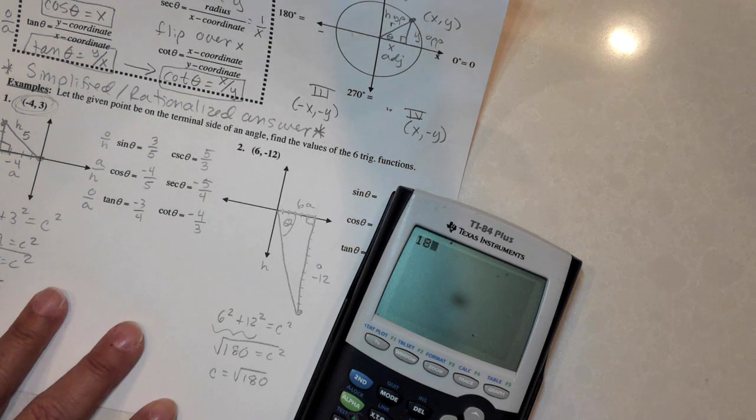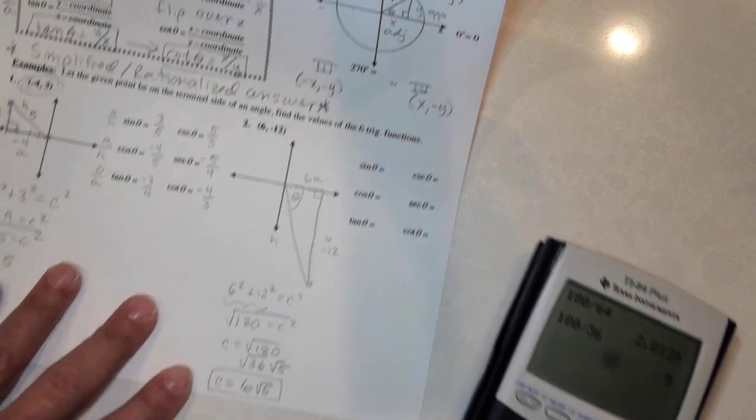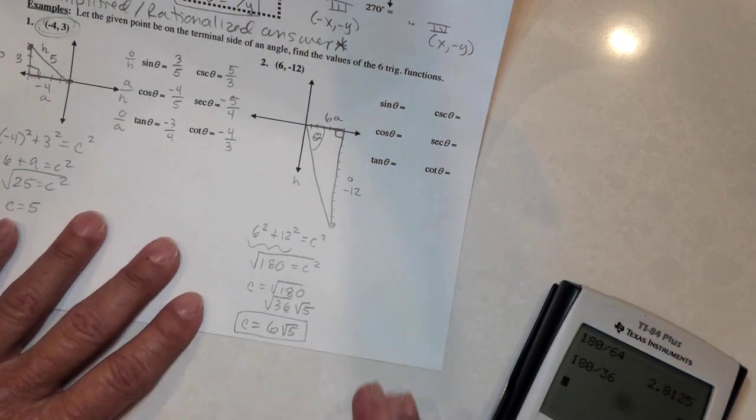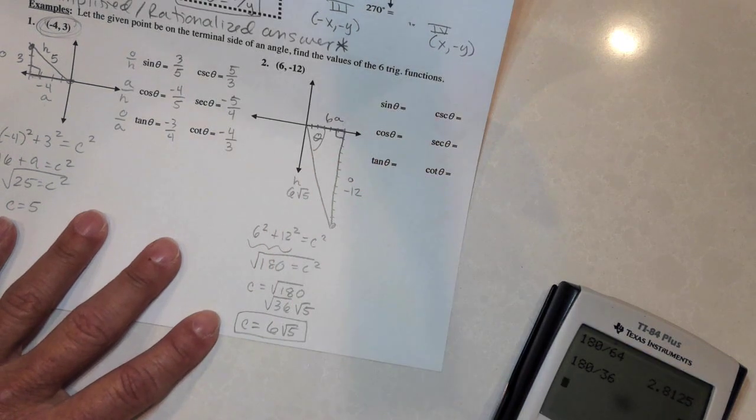Oops, let's say I took 180 and I want to check. Does 64 go in there? No. What if I take 180 and I try 36? I keep making that mistake. So 180 divided by 36. Boom, awesome. So if this breaks into 36 and 5, that means my hypotenuse is going to be 6 root 5. And we're in big people honors math, so that's legitimate. It's going to happen to us. So this side is 6 root 5.